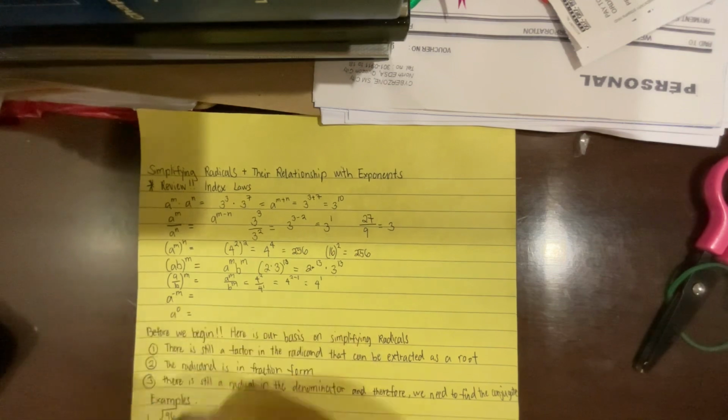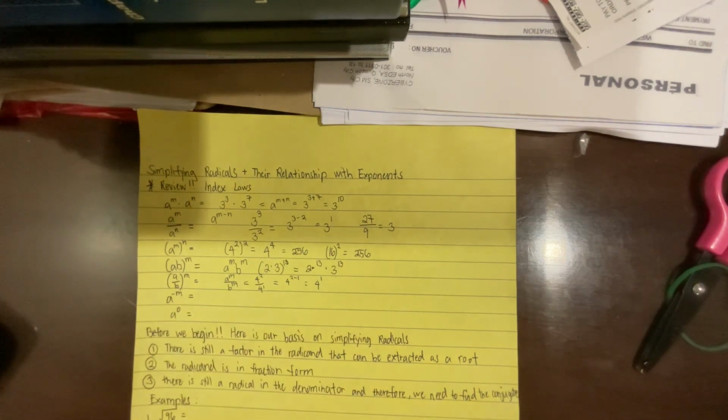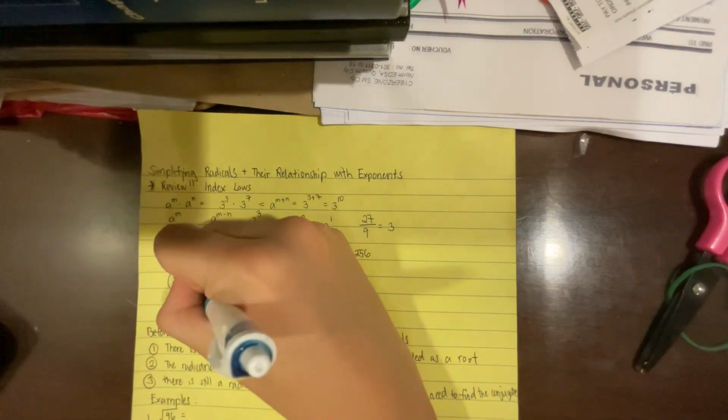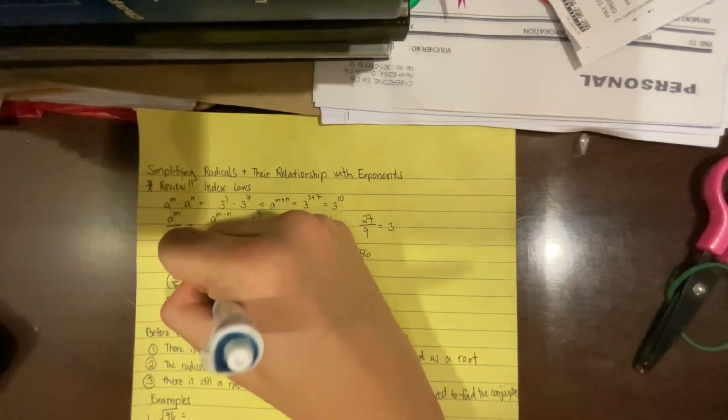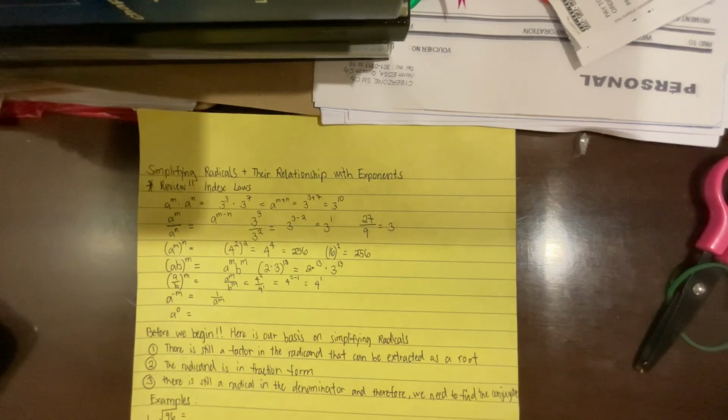Okay, so what happens if there's a negative exponent? How are we going to solve that? If there's a negative, then we can simply write a to the negative m as 1 over a raised to m, because if there's a negative exponent, we always put it under the fraction, in the denominator.